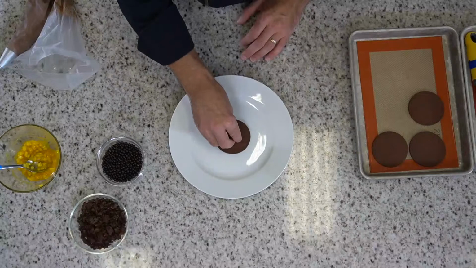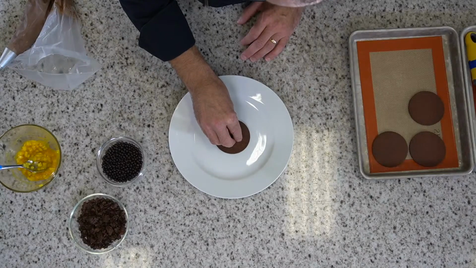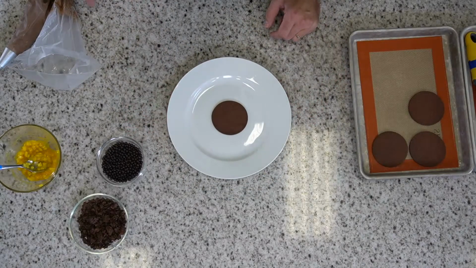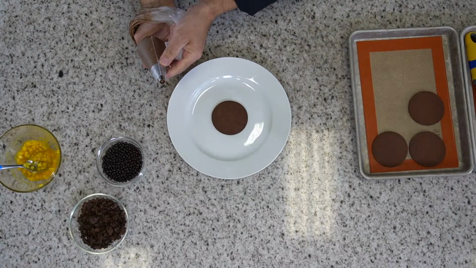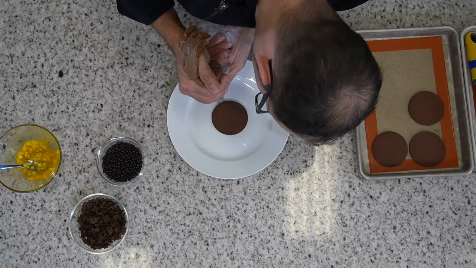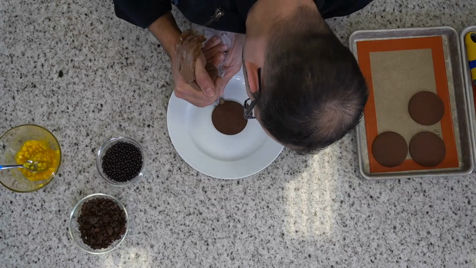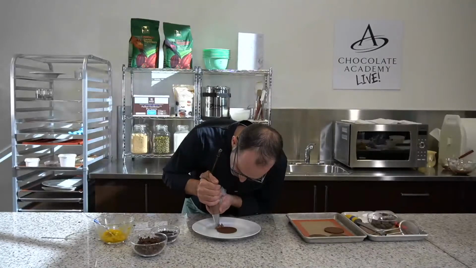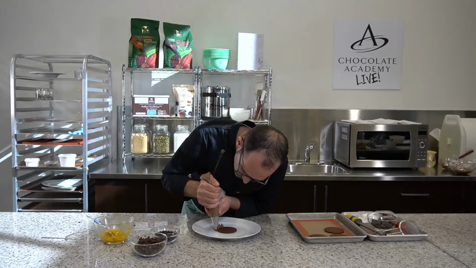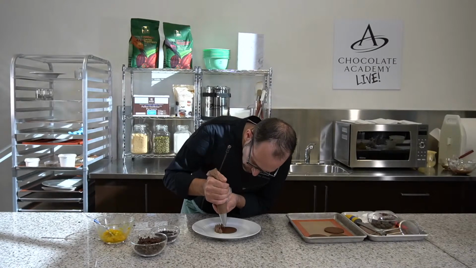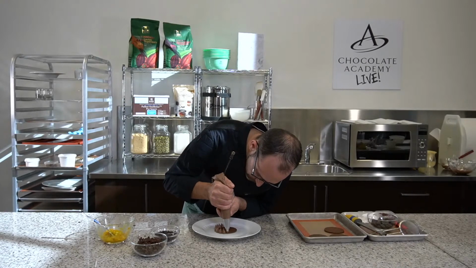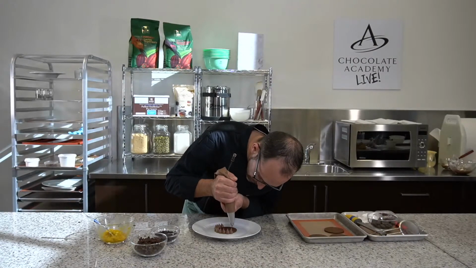I stick it in the middle, like that. And after, with my piping bag, I do a few points around my sugar dough. Like that.